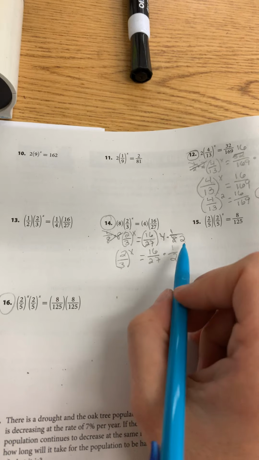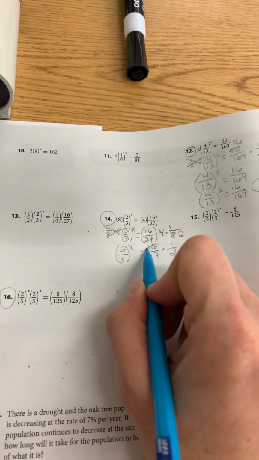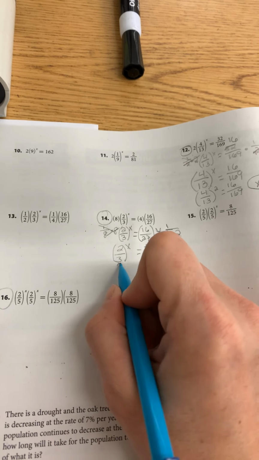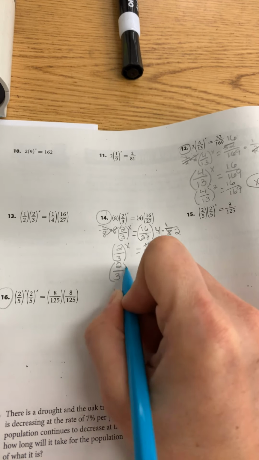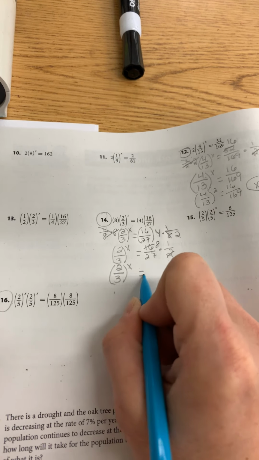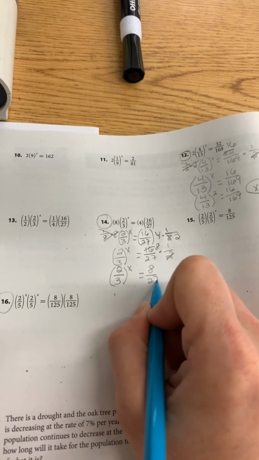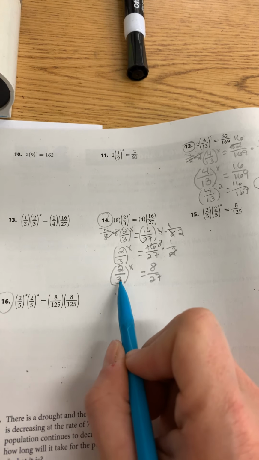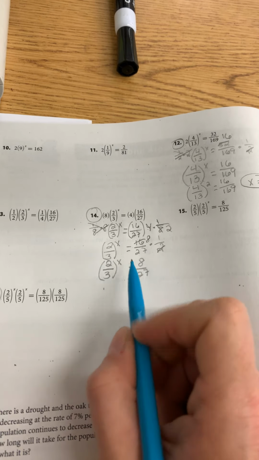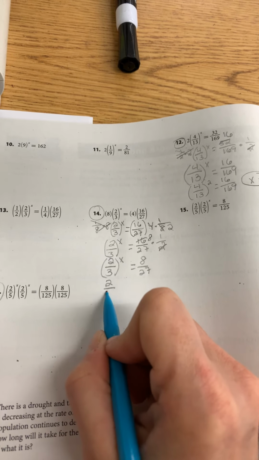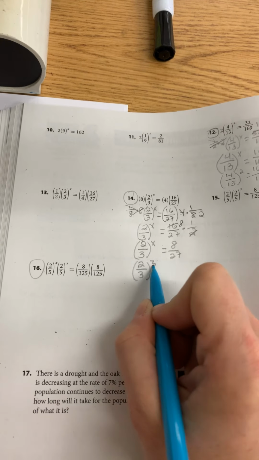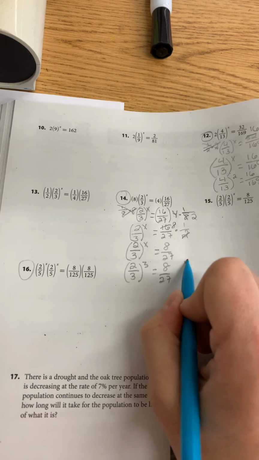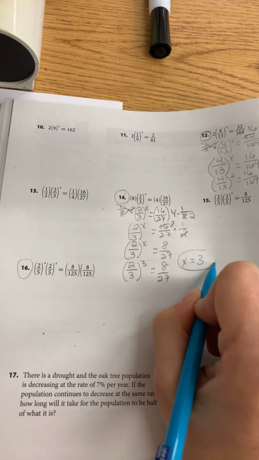I'm going to simplify this one again. 2 goes into 16 8 times. So now I can rewrite this as 2/3 to the x equals 8 over 27. 2 times 2 times 2 is 8, and 3 times 3 times 3 is 27. Which means 2/3 cubed is 8 over 27, so x equals 3.